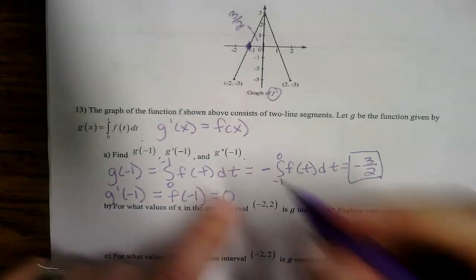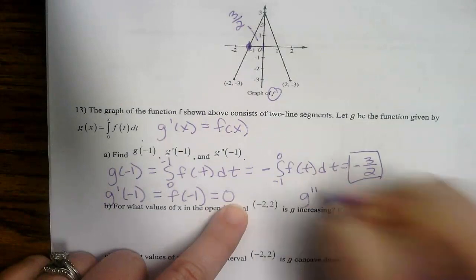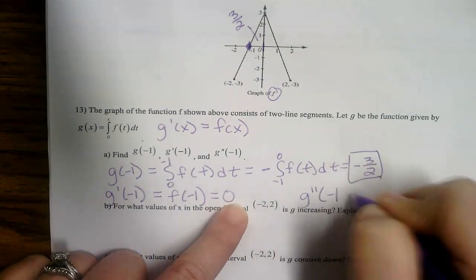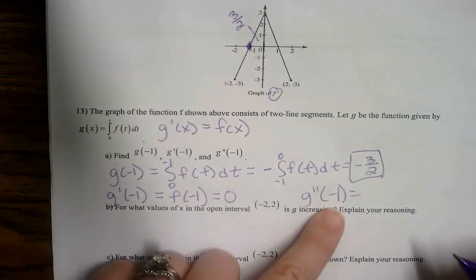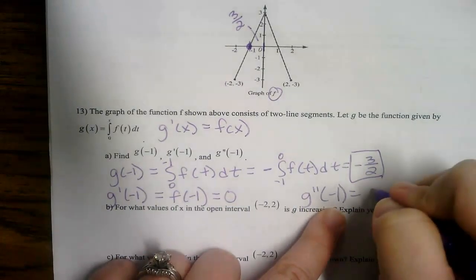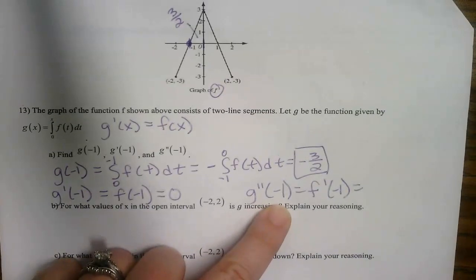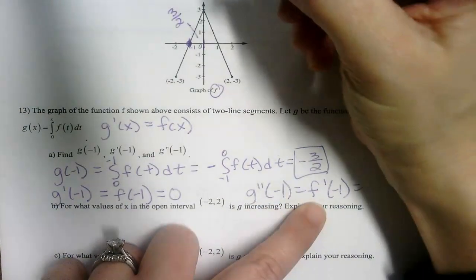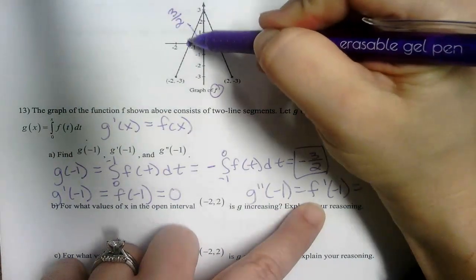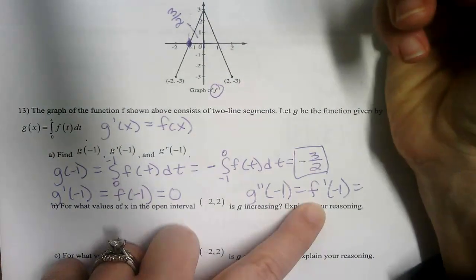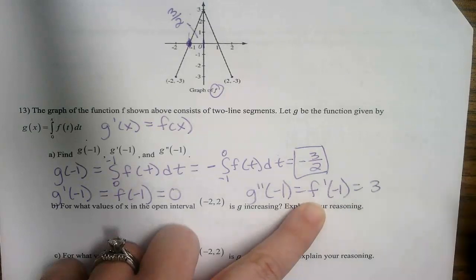All right, now the last question is, what is g double prime of -1? So this is the same thing as asking, what is f prime of -1? So what is the slope at -1 is what it's asking. So my slope here, it's going up 3/1. It's just a slope of +3.